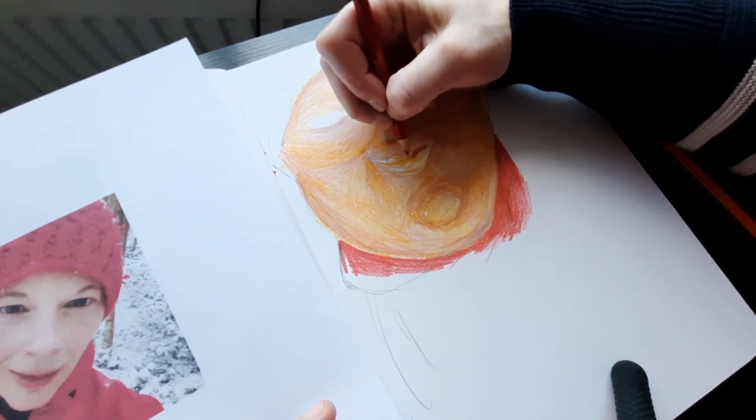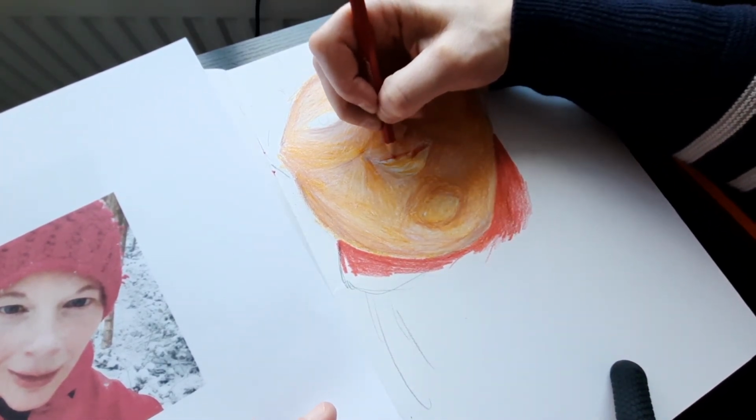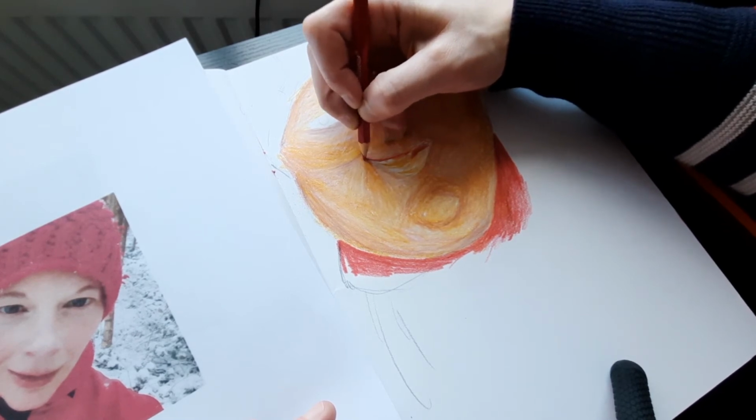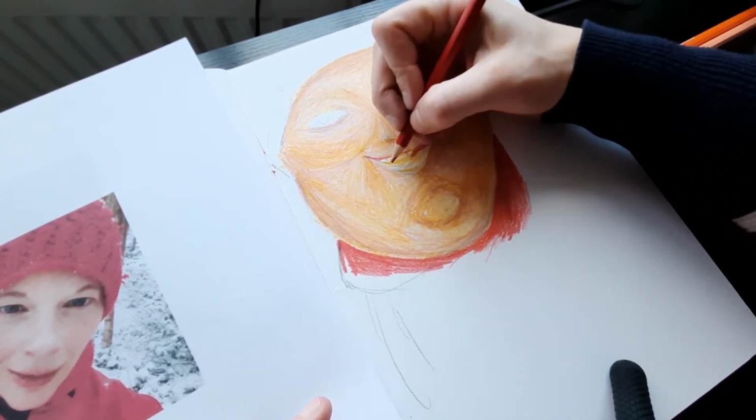So looking at my lips, I've got to try and just exaggerate the shape a little bit, but also looking at Botero's work.